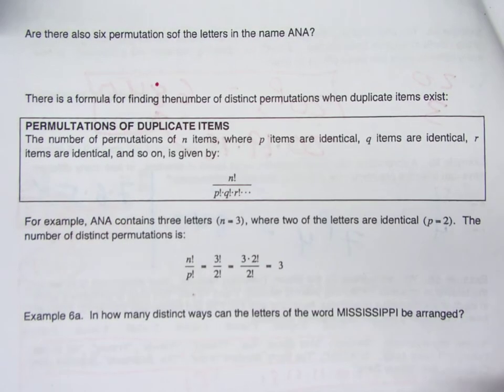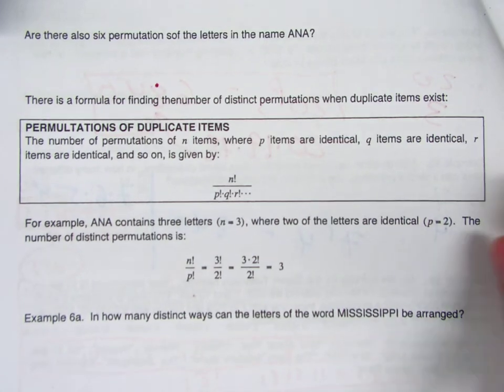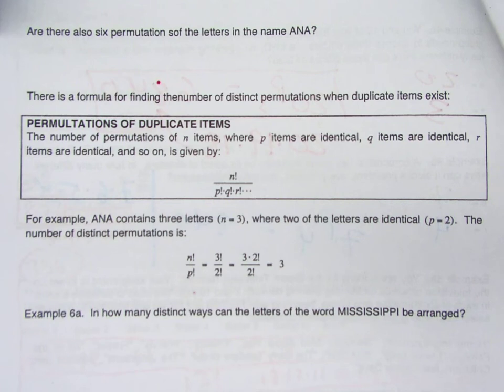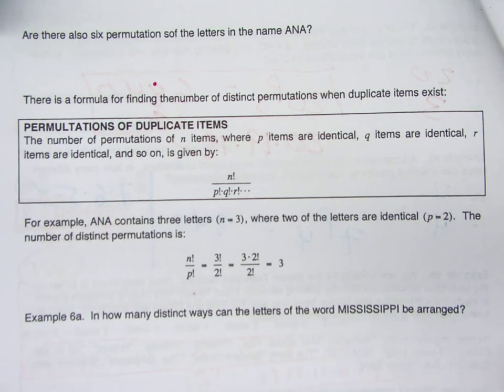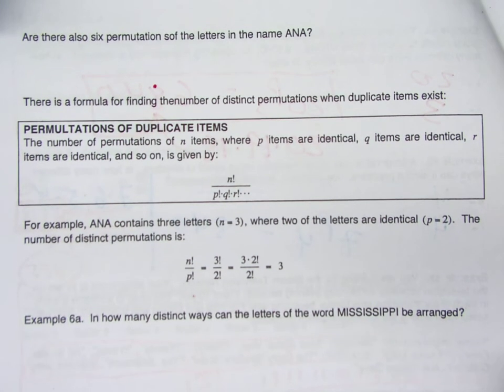How could you rearrange those letters? Yes, that counts as 1. Can you come up with the 6?